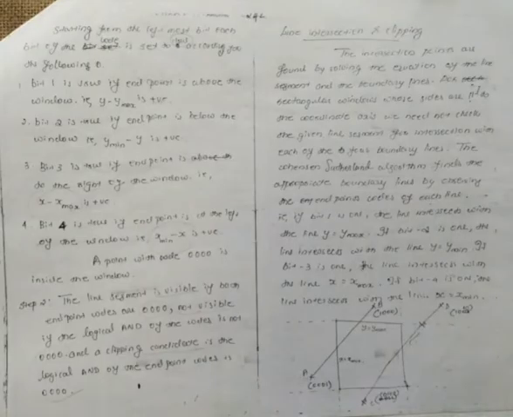Starting from the leftmost bit, each bit of the code is set true according to the following rules. Bit 1 is true if the endpoint is above the window, that is, y minus y max is positive. Bit 2 is true if the endpoint is below the window, that is, y min minus y is positive. Bit 3 is true if the endpoint is to the right of the window, that is, x minus x max is positive. Bit 4 is true if the endpoint is to the left of the window, that is, x min minus x is positive.